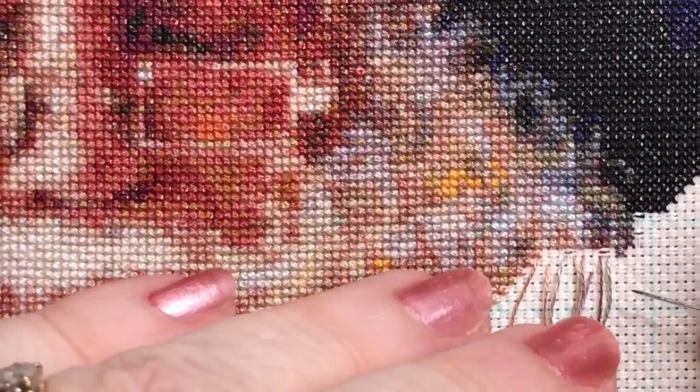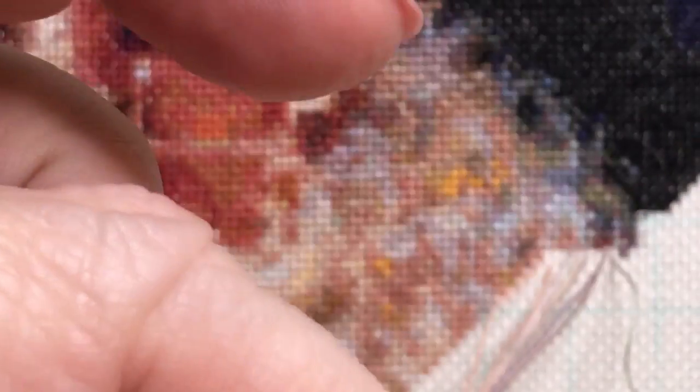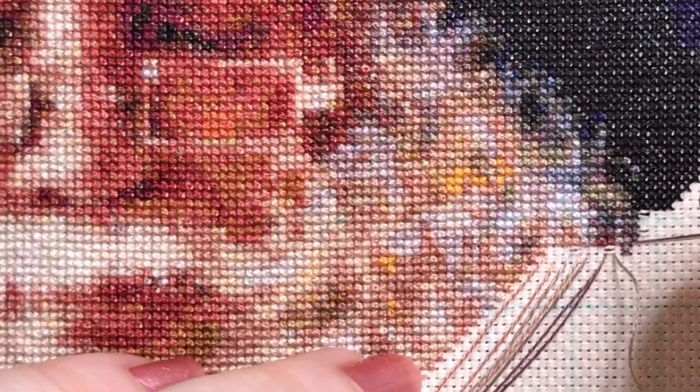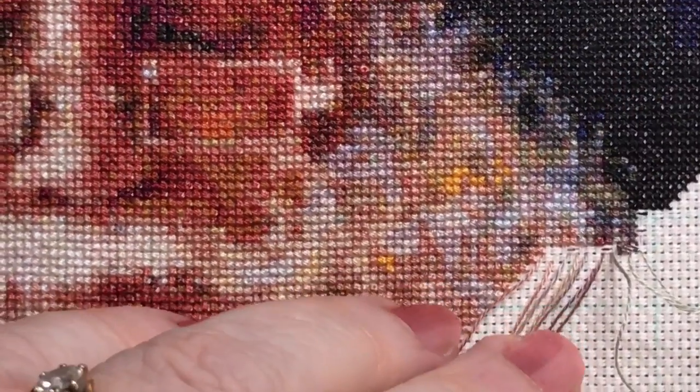Then I look at the next thread. Now it just so happens my threads are already parked, so this row hopefully will be pretty easy. And then I'll show you how I start a thread, and if there's an opportunity, how we end the threads. Okay, so this is a small M, and I'm going to place it here.